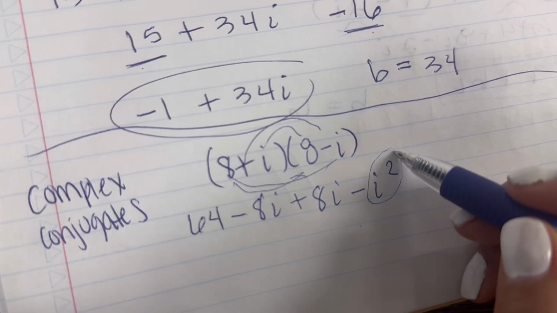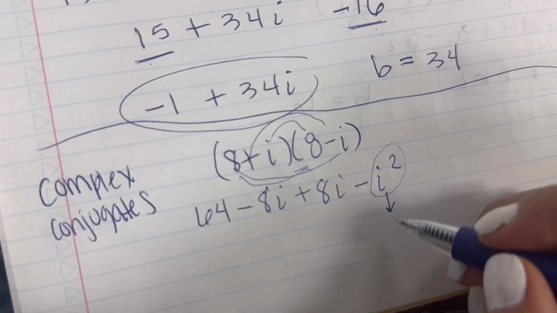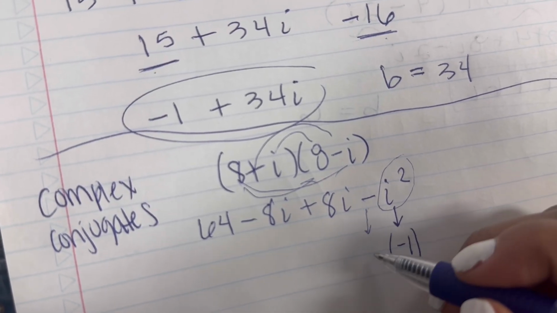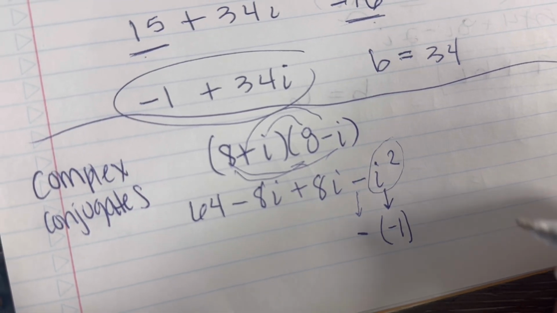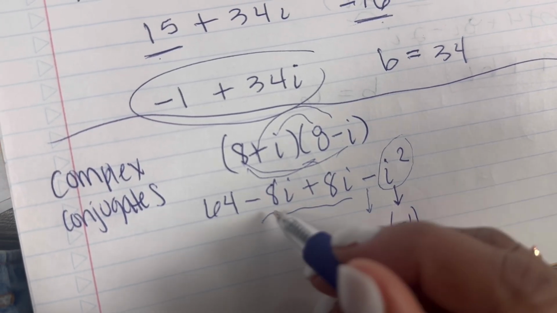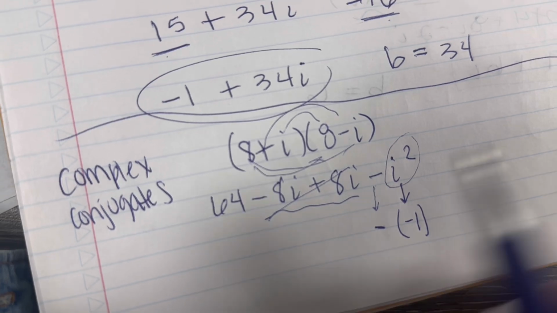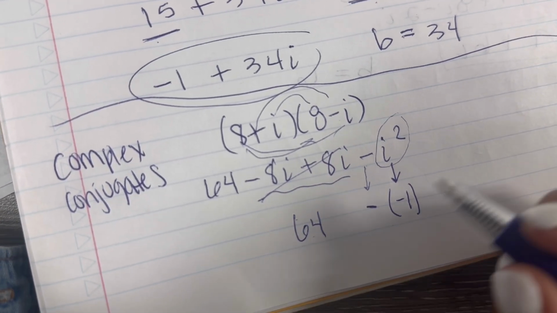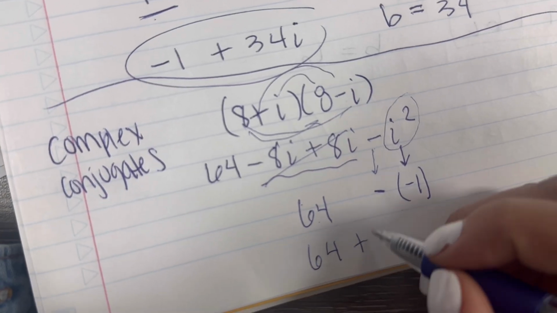Circle just the i squared. Drop it low as negative 1. Drop this negative down as a negative. Negative 8i plus 8i is 0i. You're done. 64, drop below. 64 plus 1 is 65.